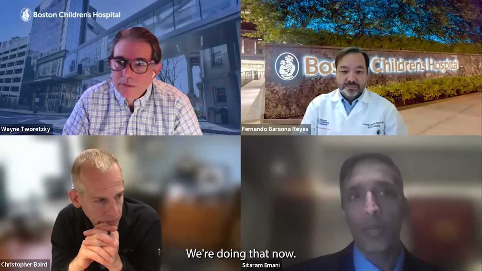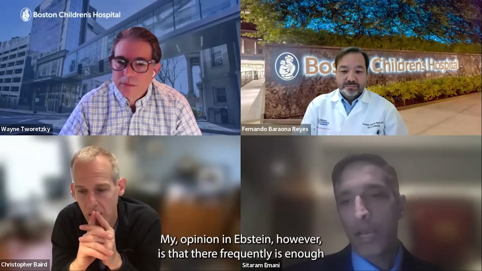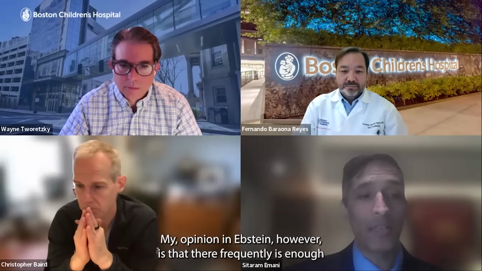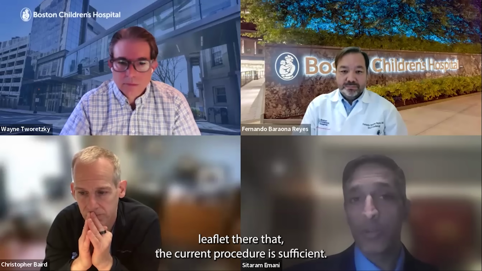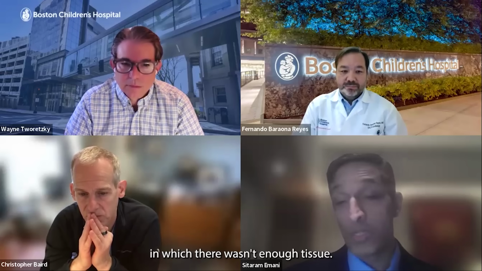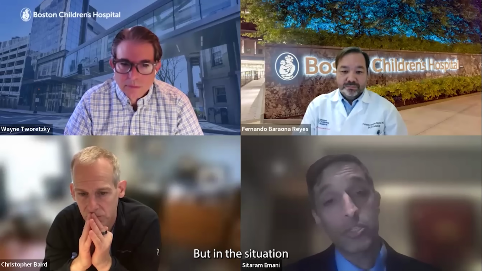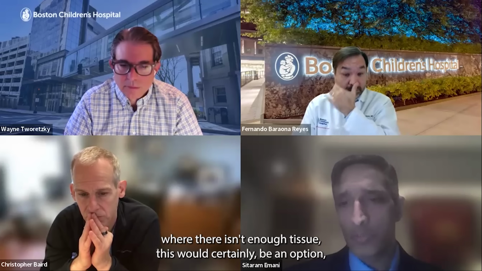We're doing that now, and I think it has a role. My opinion in Ebstein, however, is that there frequently is enough leaflet there that the cone procedure is sufficient. I haven't seen a situation in which there wasn't enough tissue, but in the situation where there isn't enough tissue, this would certainly be an option.